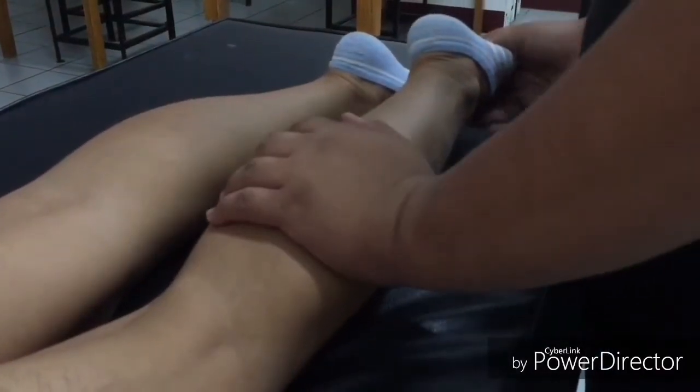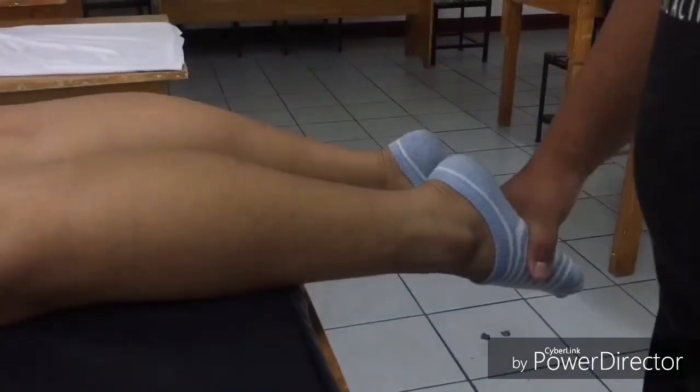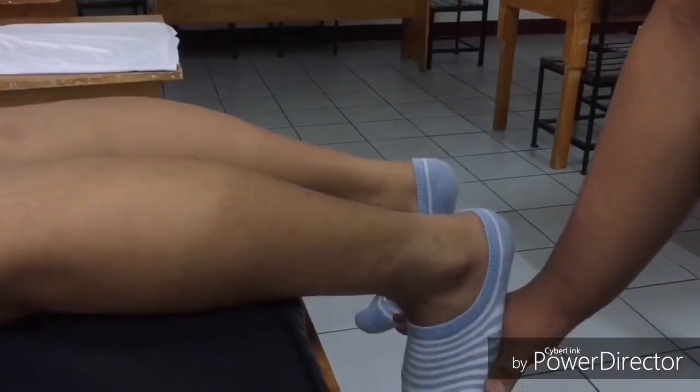Gastrocnemius muscle. The two heads of this muscle are palpable at their origin on the posterior femoral surface, just above the medial and lateral condyles, where the patient flexes his knee against resistance. Its origin is the medial and lateral condyles and posterior surface of femur. Insertion is unites with the tendon of soleus and forms calcaneal tendon. Action is plantar flexion of the foot, and innervation is tibial nerve.